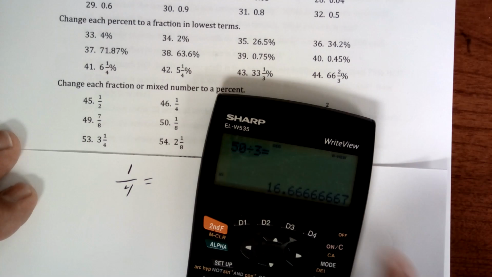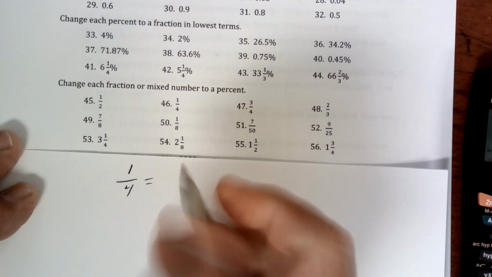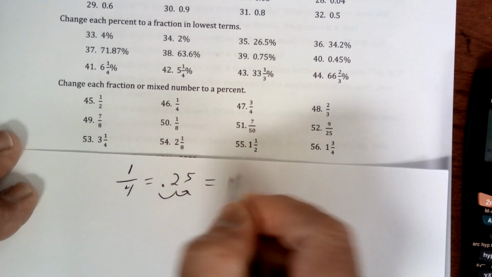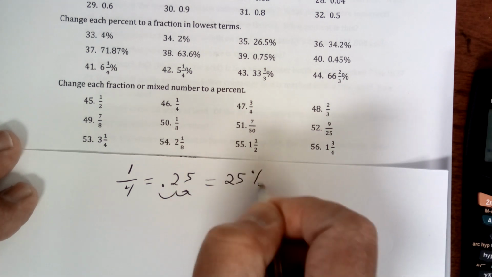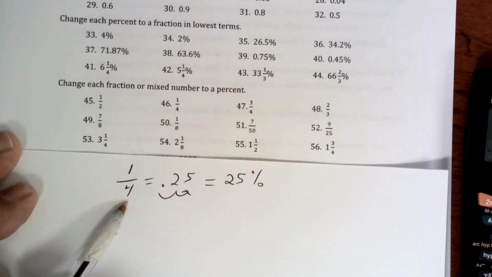So top number goes first. 1 divided by 4 is 0.25. And then you change that to a percent, and you move it two places, it's 25%. So 1 out of 4 is equal to 25%.